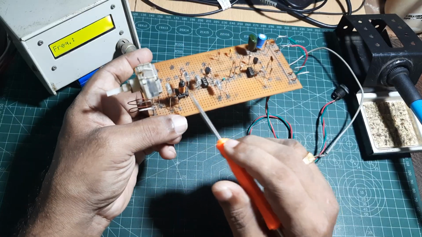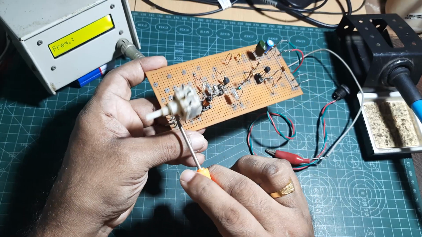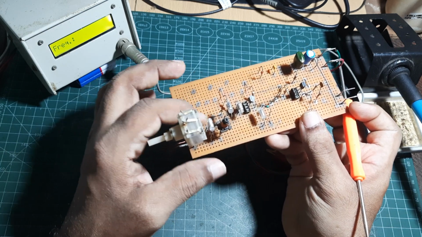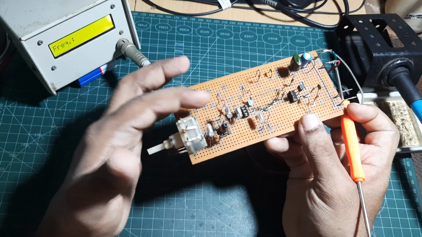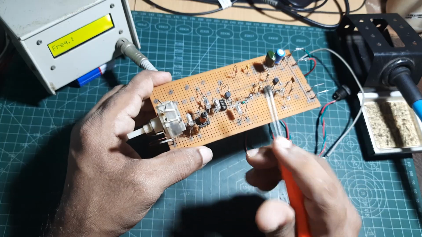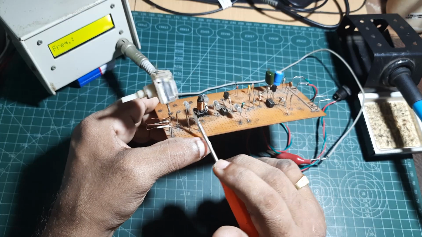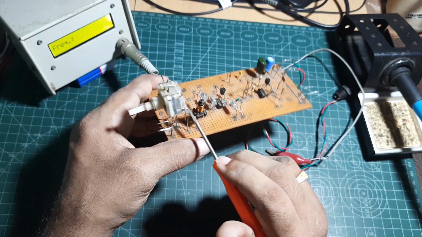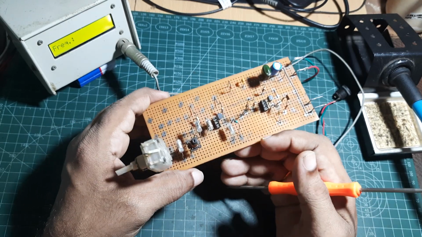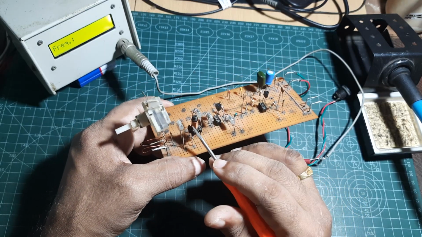This is the tank circuit. The tank circuit consists of the coil and the capacitor, and this is a variable capacitor that is connected to the tank circuit. It is also part of this tuning network. So the value of the inductor and the capacitor determines the frequency of tuning, and the frequency that we are tuned to is determined by this inductor and the capacitor.